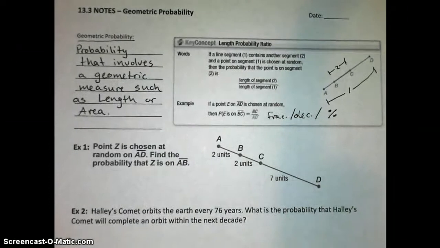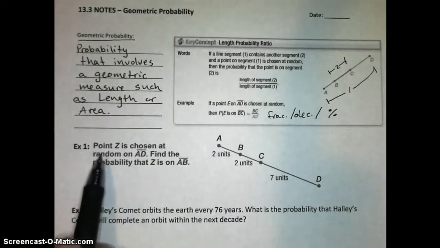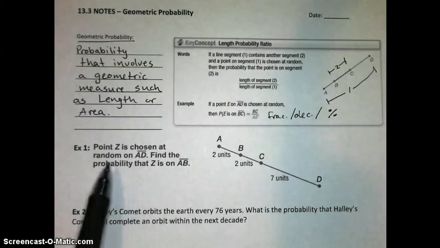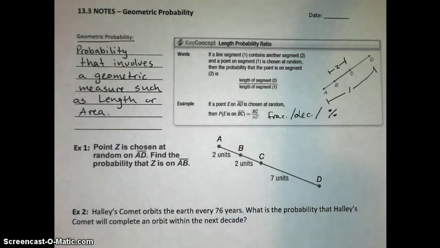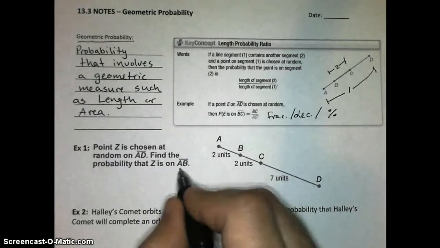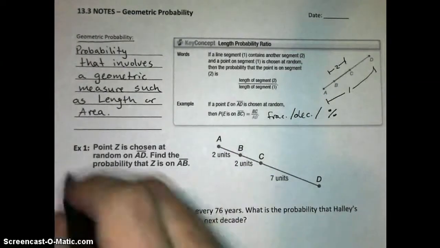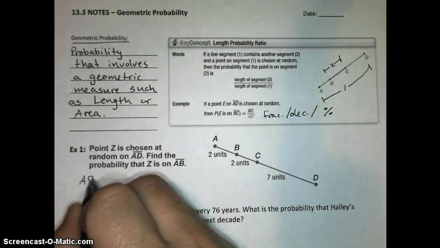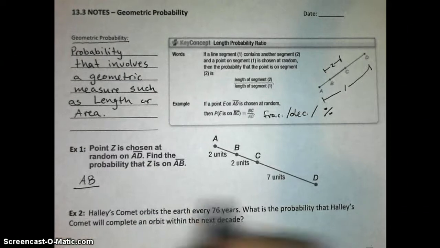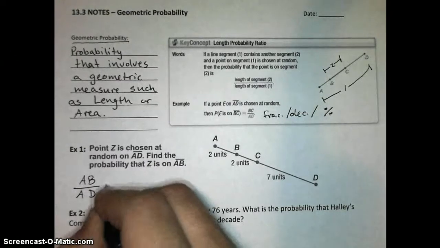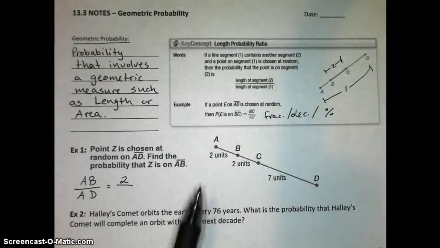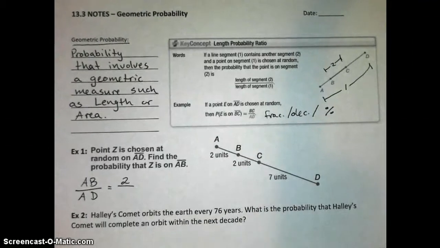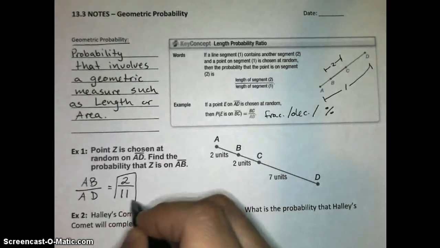All right, so let's take a look at example 1. We're going to choose point Z at random on segment AD. That is our sample space. We want the probability that that point chosen at random is on segment AB. That probability is just the length of AB over the full length of our sample space AD. The length of AB is 2 units. The length of AD is 2 plus 2 plus 7, or 11 units. And so 2 out of 11 is how we can express that probability.